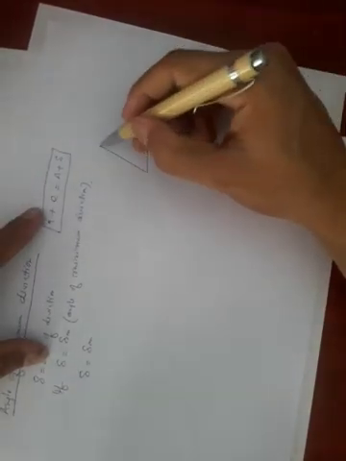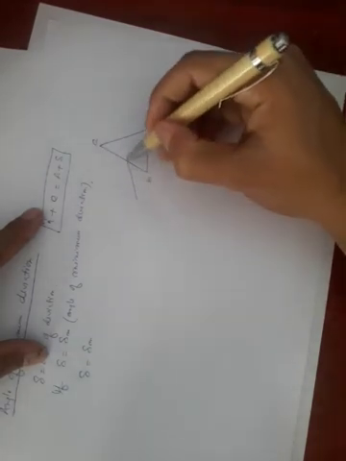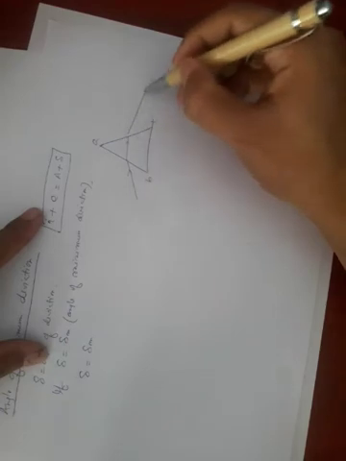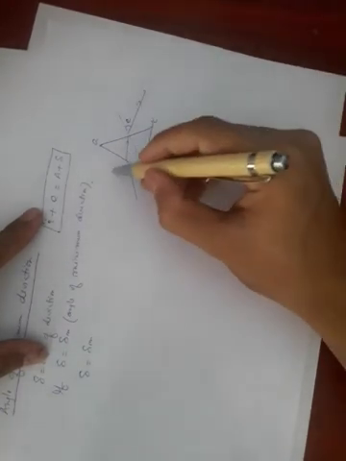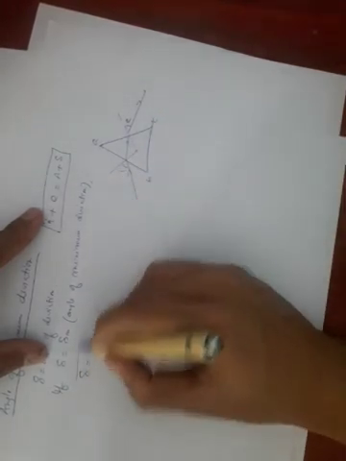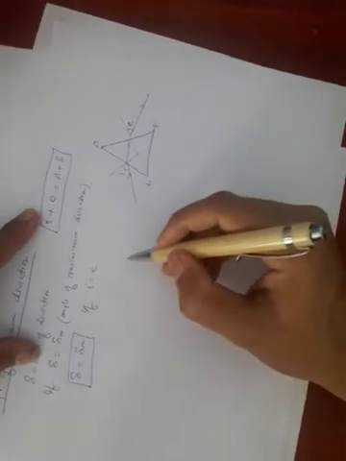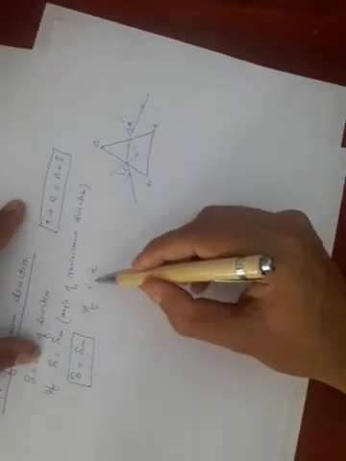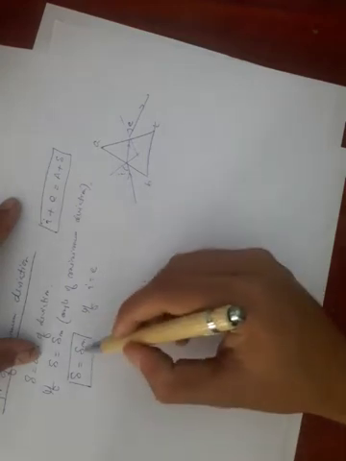Suppose this is your prism ABC. This is the incident ray, refracted ray, emergent ray, and this is the normal, and this is I and E here. You'll get this condition if I is equal to E. It means if the angle of incidence is equal to the angle of emergence, then you'll get this condition here.